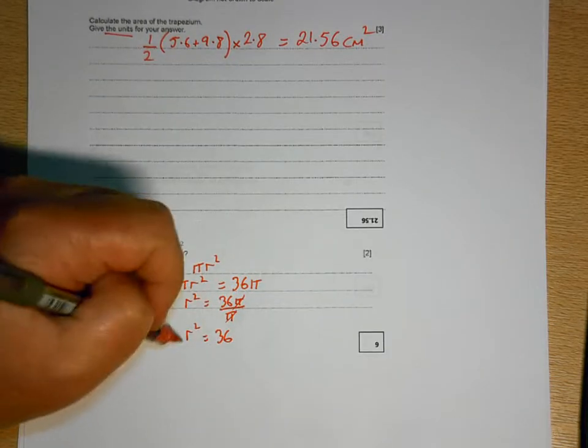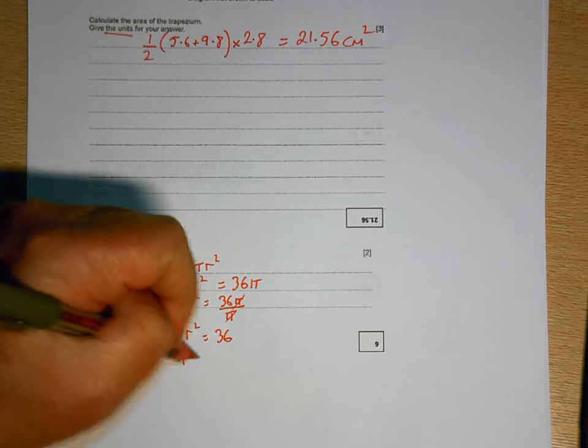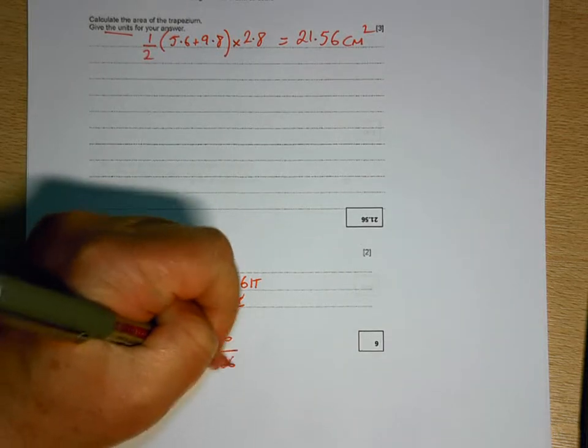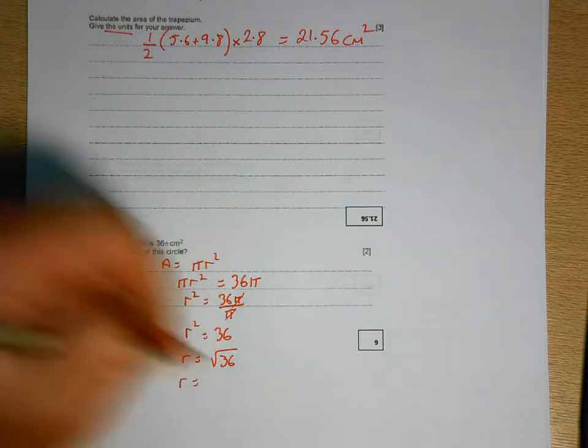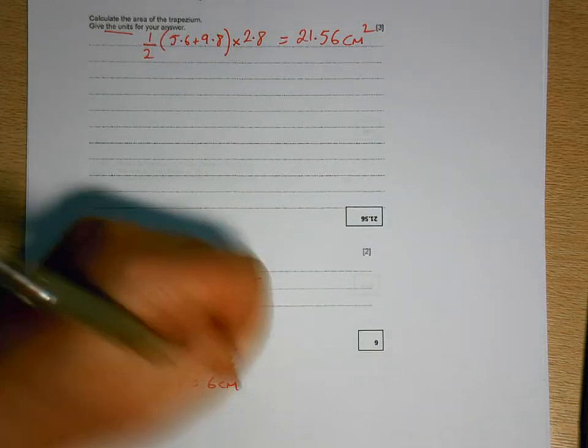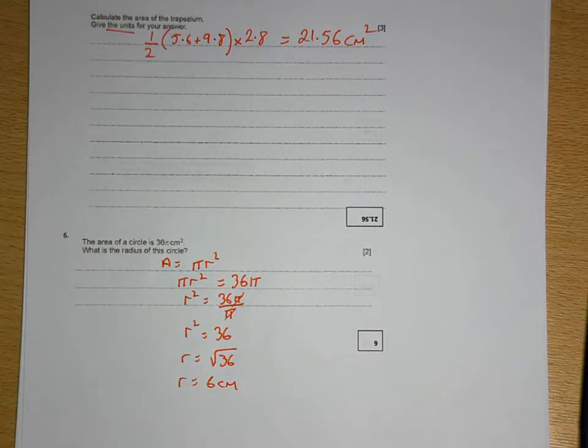The opposite of squaring is square rooting. And I know that the square root of 36 is 6. So the radius of that circle is 6, as you see there.